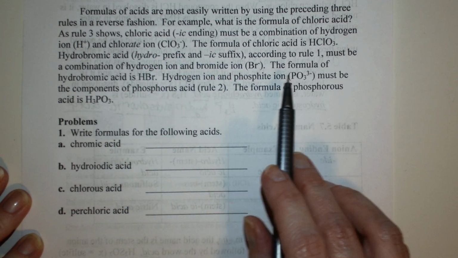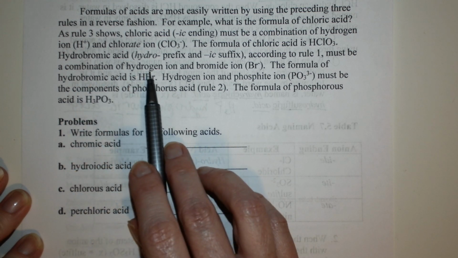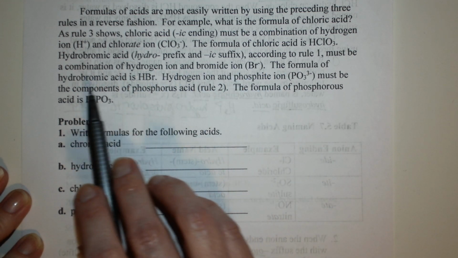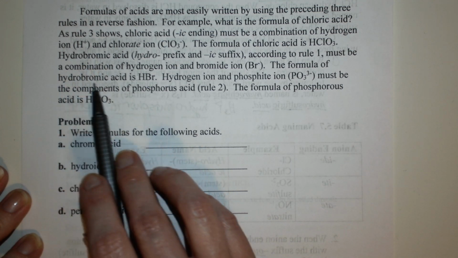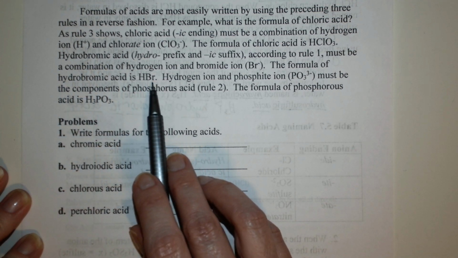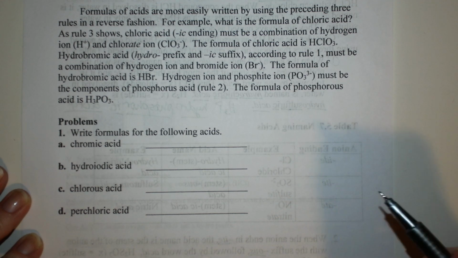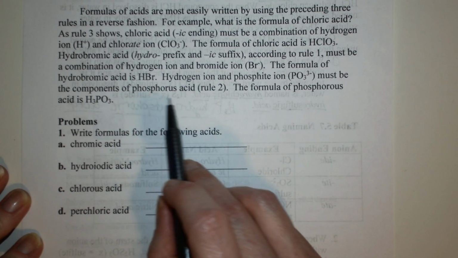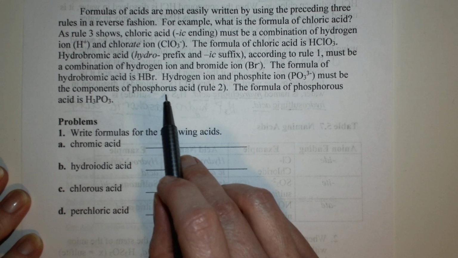So in the case of hydrobromic, it'd be H and then Br, and you just balance the charges.